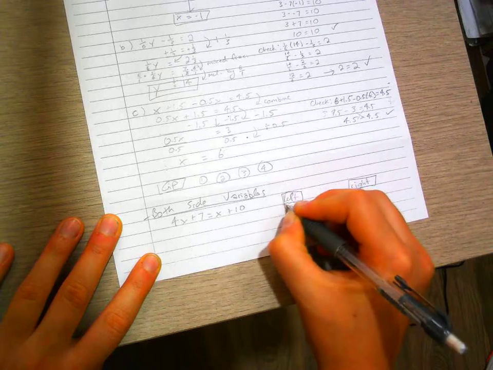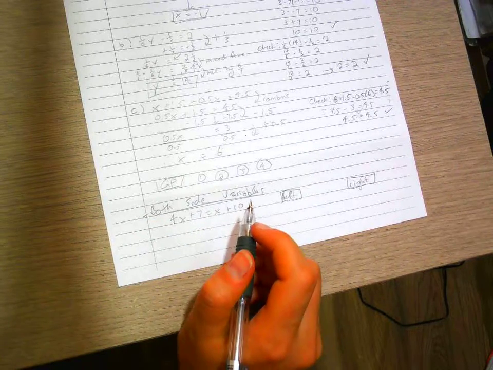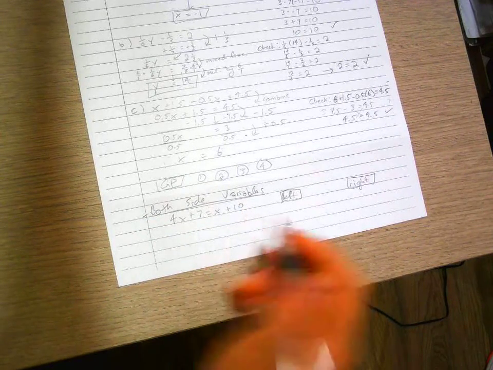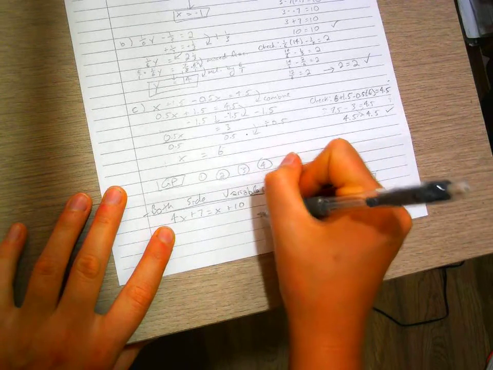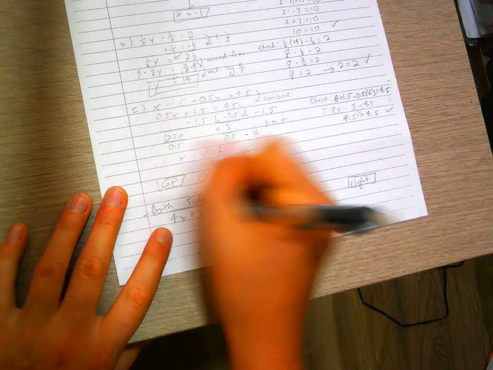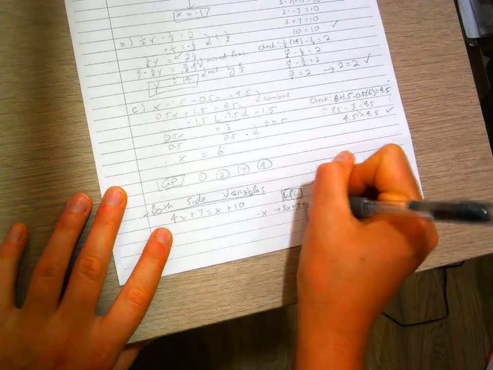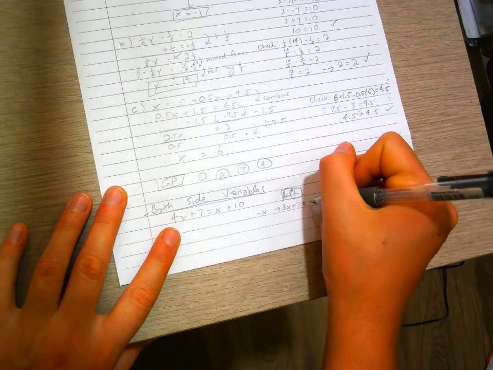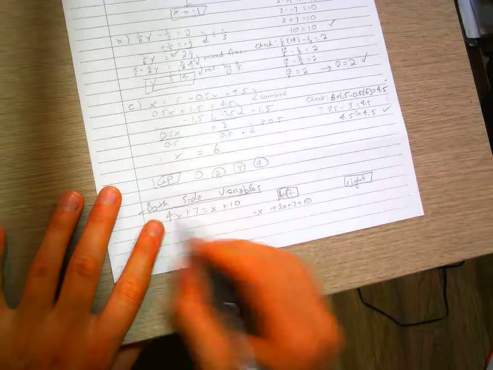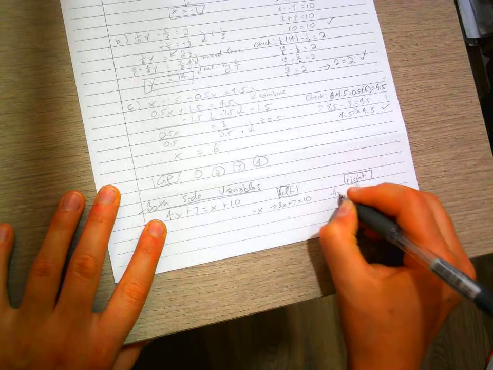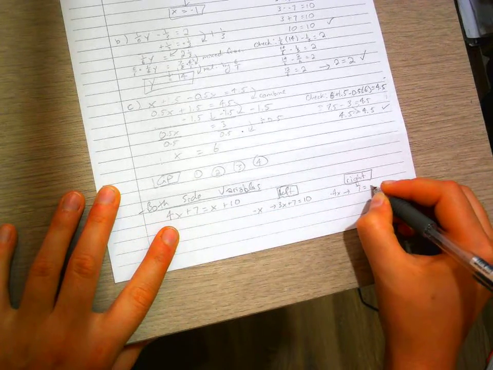So here, if we want to put it on the left, we simply subtract x from both sides. And if we subtract x from this side, we get 3x plus 7. If we subtract x from that side, we get 10. Now let's say you wanted to put it on the right. I would have to subtract 4x from both sides. So if we subtract 4x from this side, we get 7. 4x from this side, we get negative 3x plus 10. And then you could solve it either way.